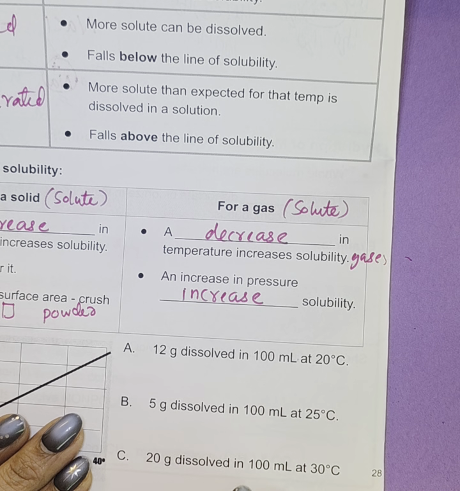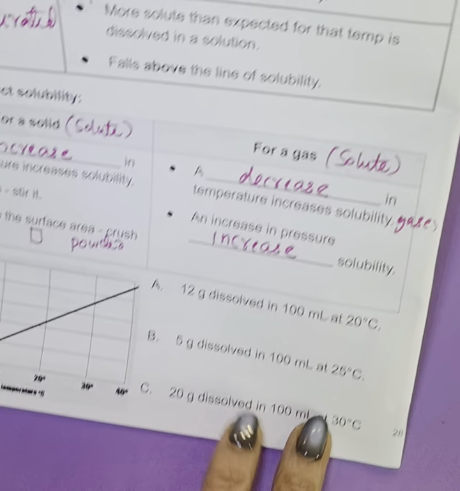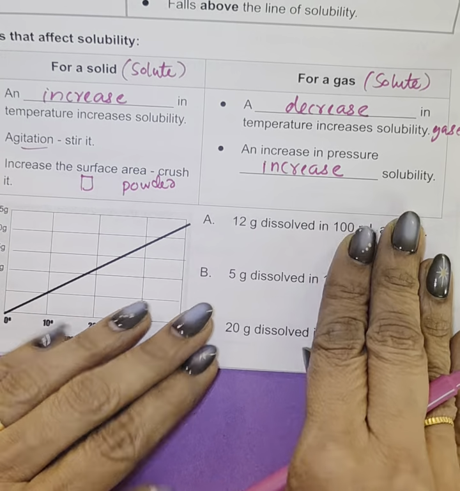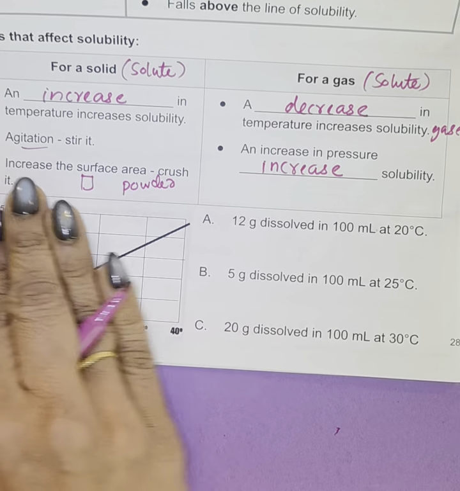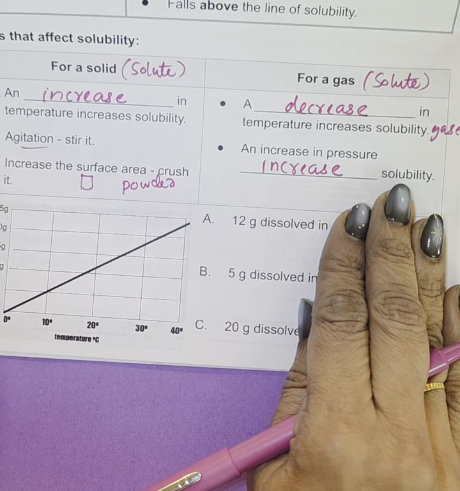Okay, good? Okay, get ready. I am going to teach you the graph. Those will be the majority of questions for your test. I'm scared. You're scared? It is very easy.